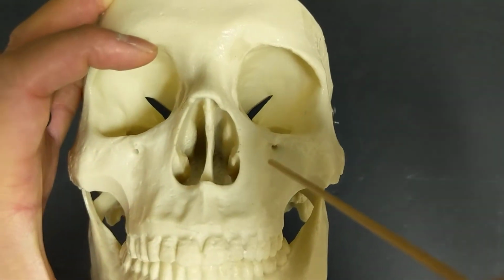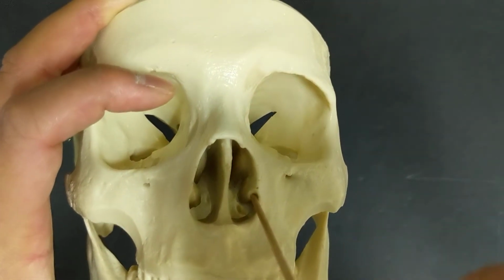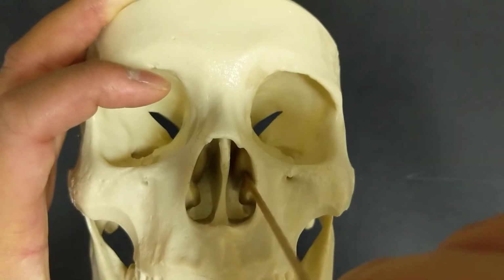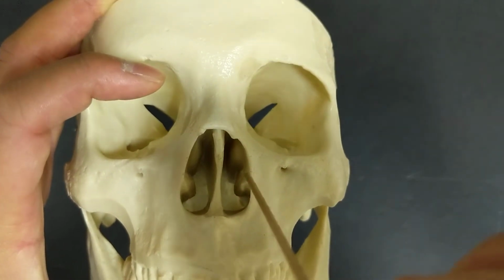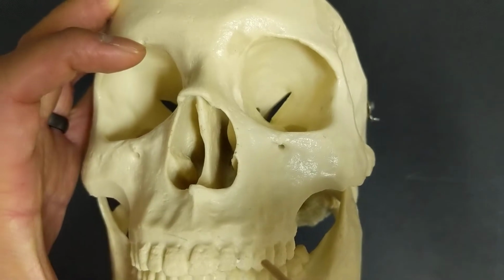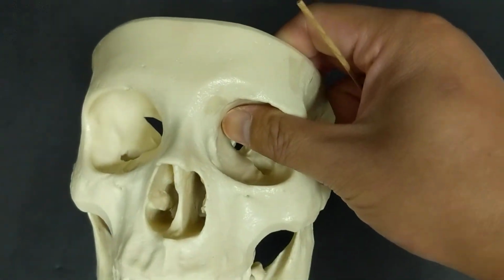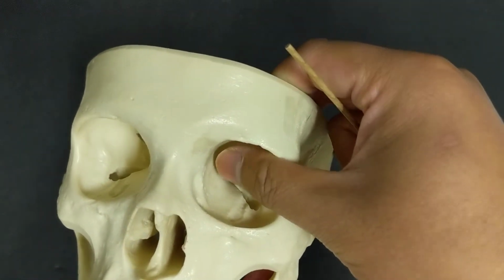And furthermore, if you do look inside of here, you'll be able to see that you have these ridges along the nasal cavity. These are called the middle and inferior nasal conchae. So these are going to be increasing the surface area of the nasal cavity to allow for additional filtering, warming, and moistening of the air entering your body.